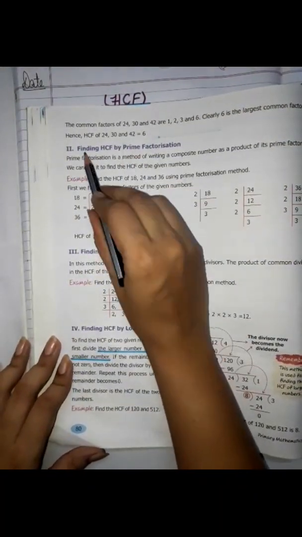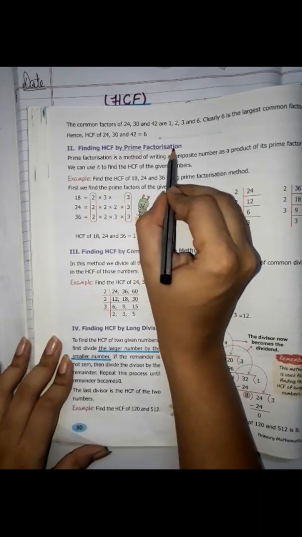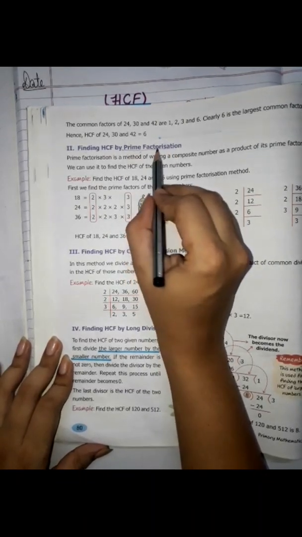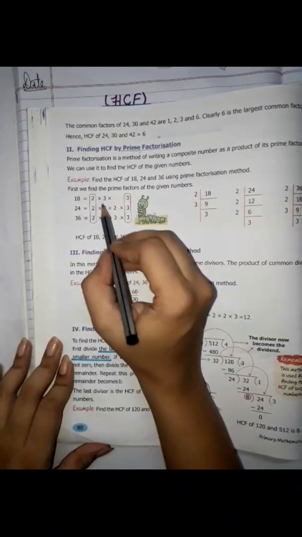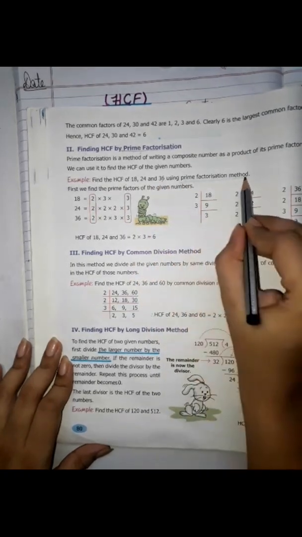Now children see the next method. Finding HCF by prime factorization. You know how to find the prime factors and what a prime factor is. This also I explained to you. Now see this example. Find the HCF of 18, 24, 36 using the prime factorization method.